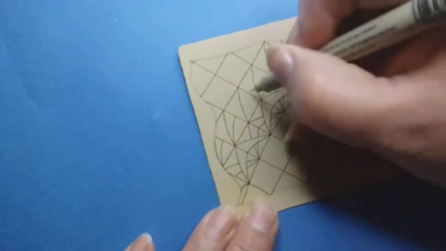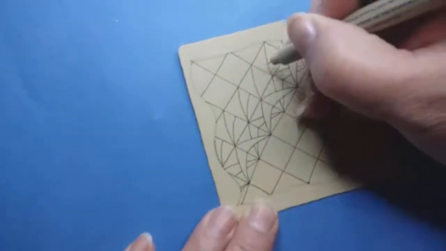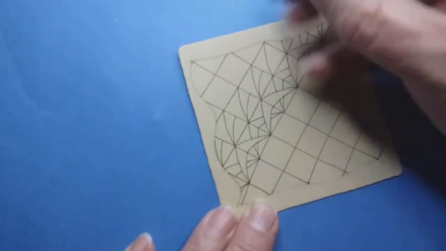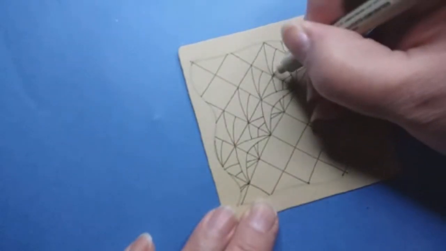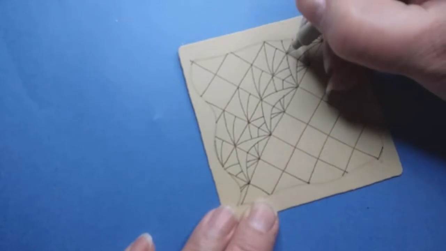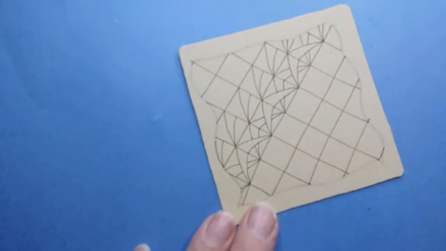Right, and like that. And it's really funny because we're just doing things a little bit out of order, and it's amazing how it can throw you off. All right.